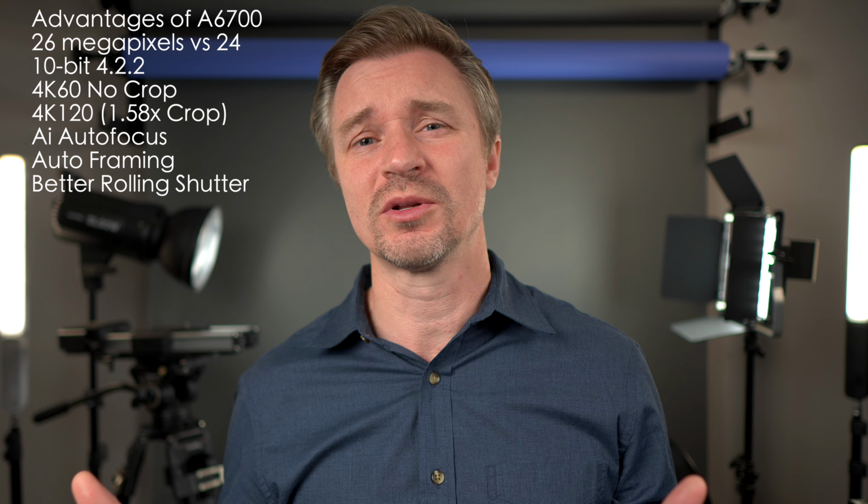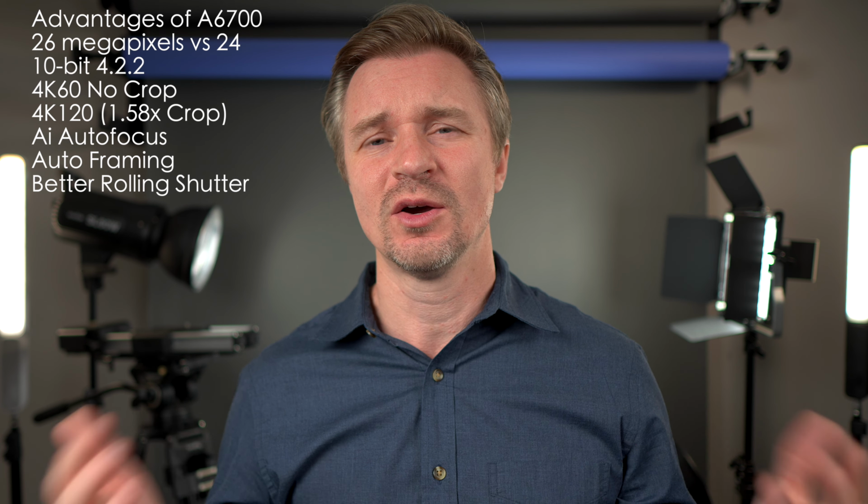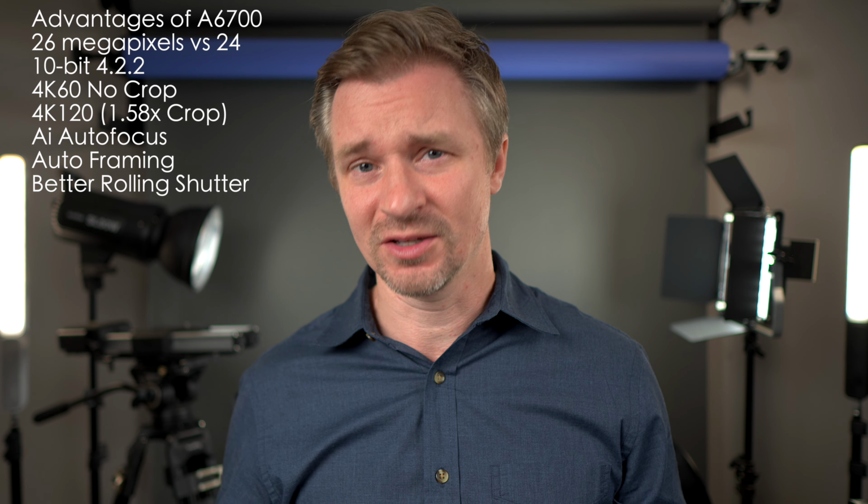You actually have better rolling shutter on the A6700 when it comes to standard modes. Let's take a look at that now.